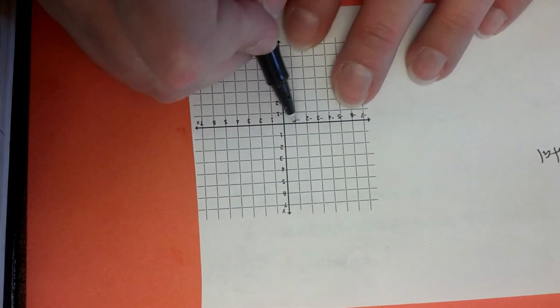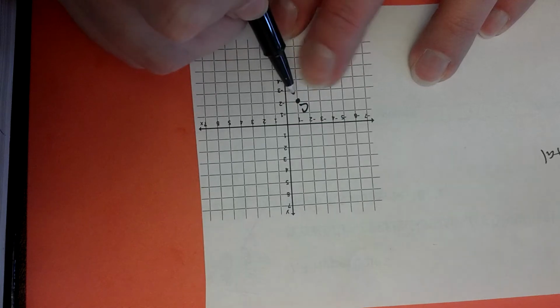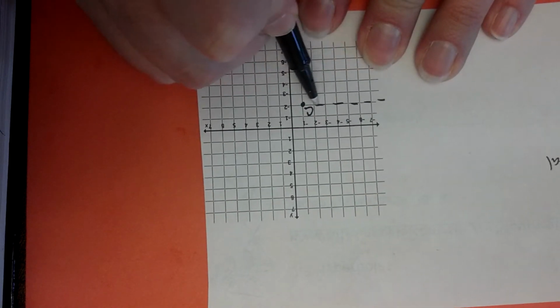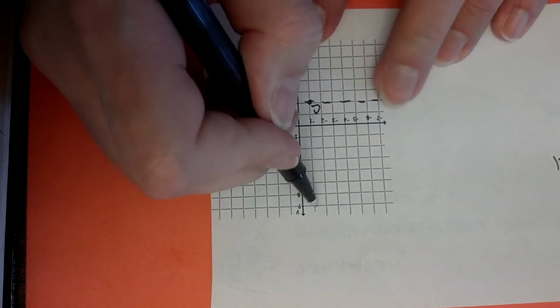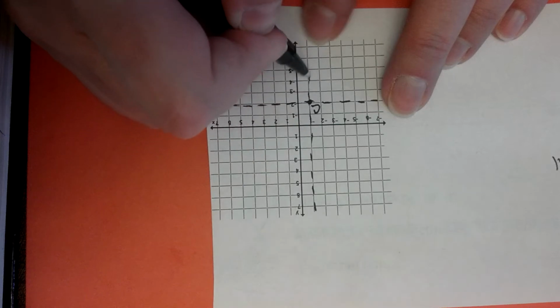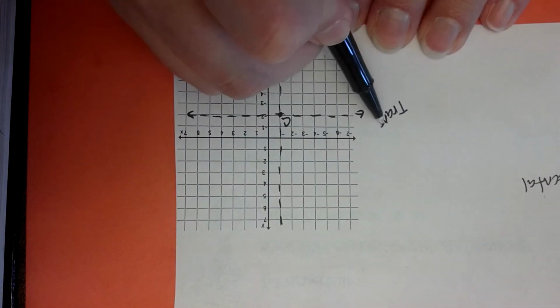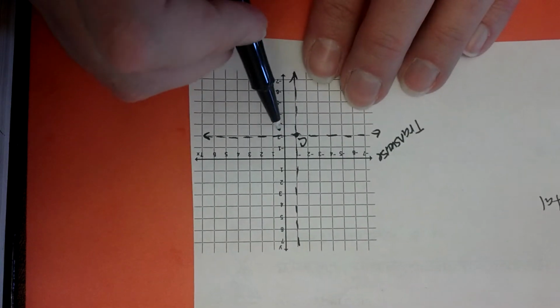So our center is at -1, -2. I'm going to put a C there for center, and then I'm going to count. Since this goes left and right, I'm going to draw in my transverse axis. I'm going to draw in my conjugate axis. And I know my transverse axis has all my important stuff on it. It has my vertices and my foci.